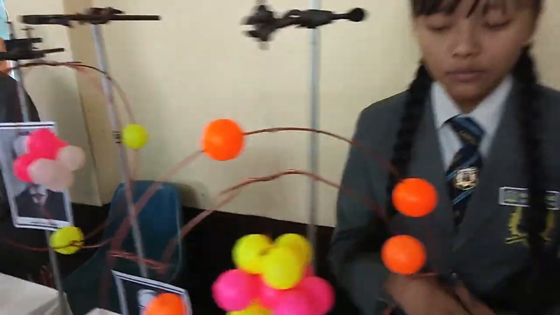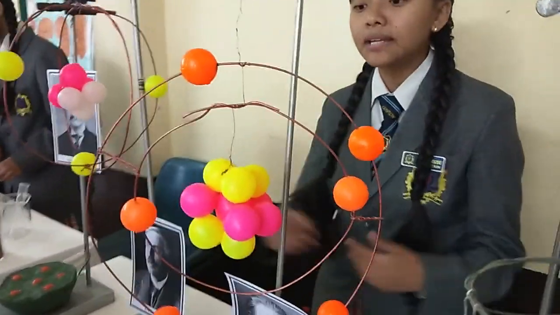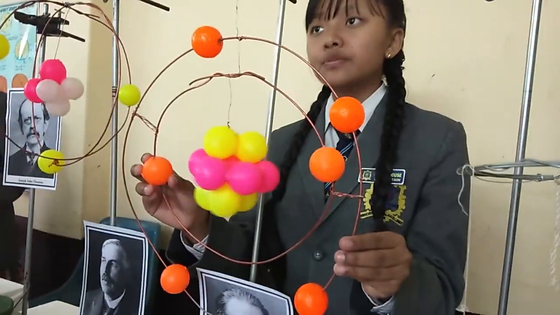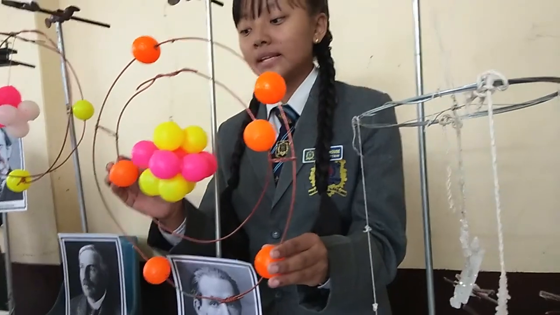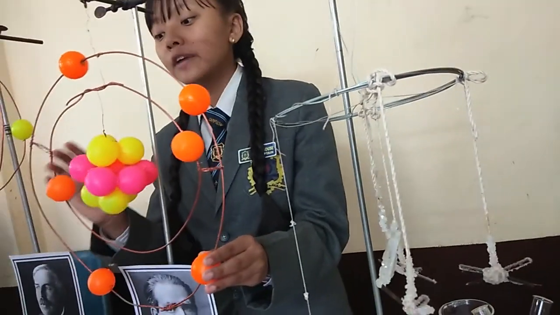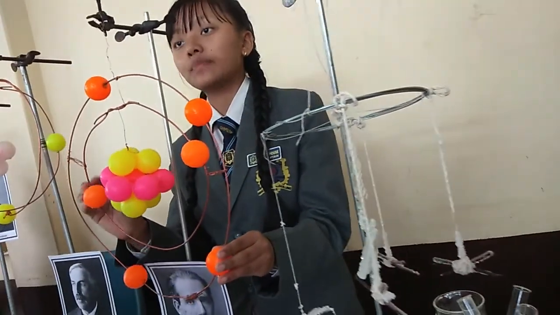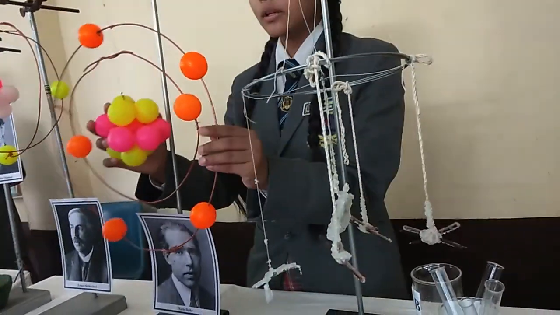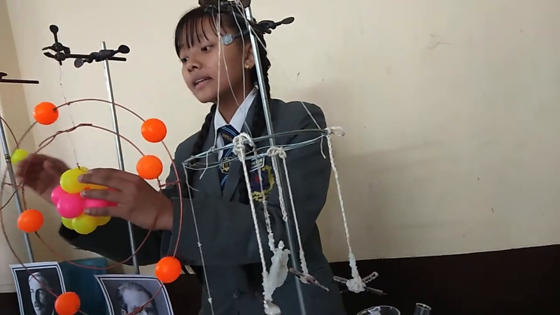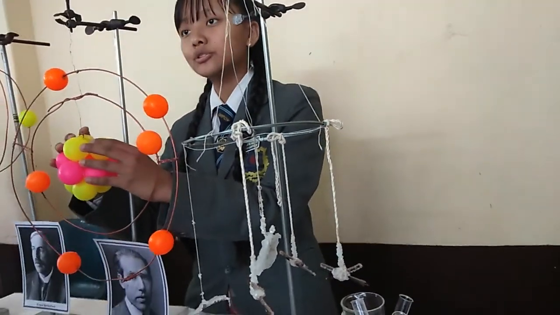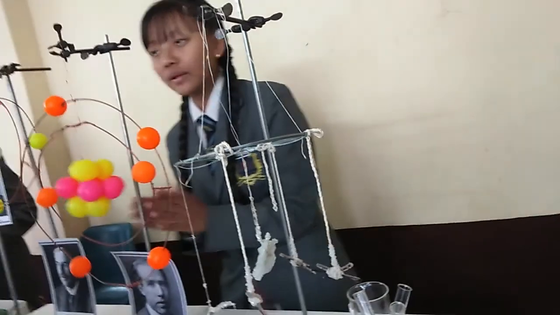Another model discovered by Niels Bohr explained that electrons, as you can see in the orange balls, revolve around the nucleus in shells at fixed places, and that these shells have a fixed capacity to hold electrons, given by 2n squared. And as you can see, the shells closer to the nucleus have less energy as compared to the shells farther from the nucleus. So this was the experiment that they did.